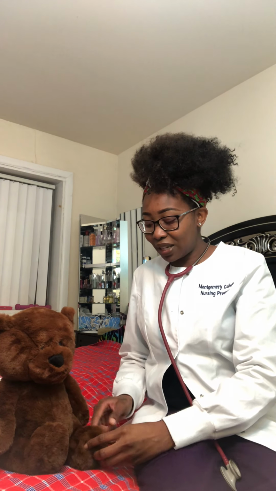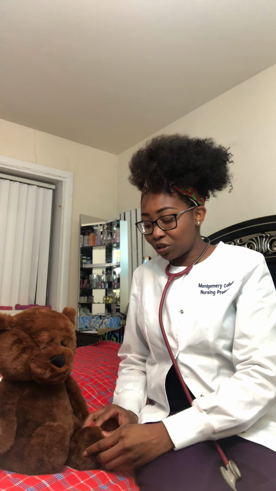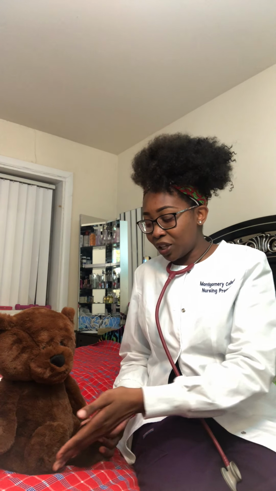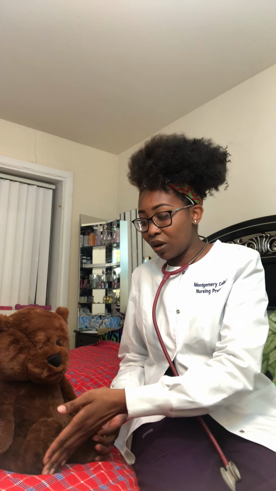No, that's the popliteal pulse, and then the dorsalis pedis pulse. That one is on the foot. All right, and then I would check for strength. So I would push the leg against resistance. Make sure that there's resistance to check for strength.